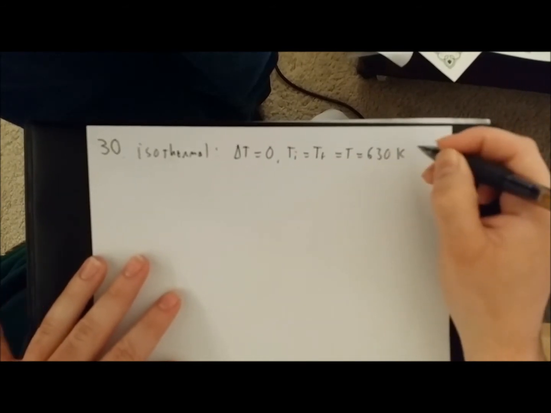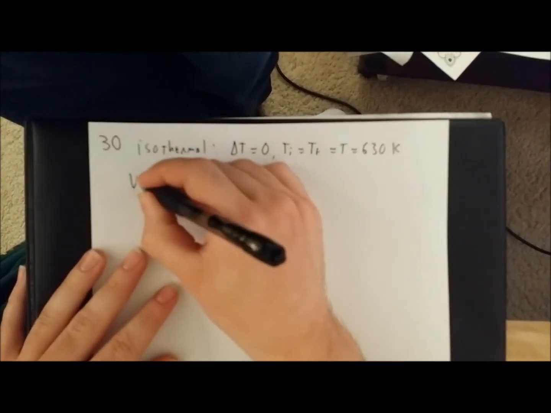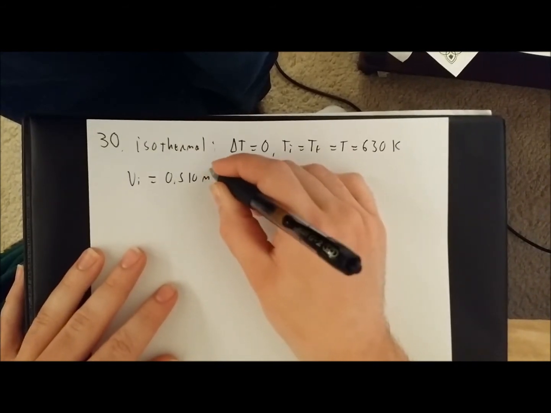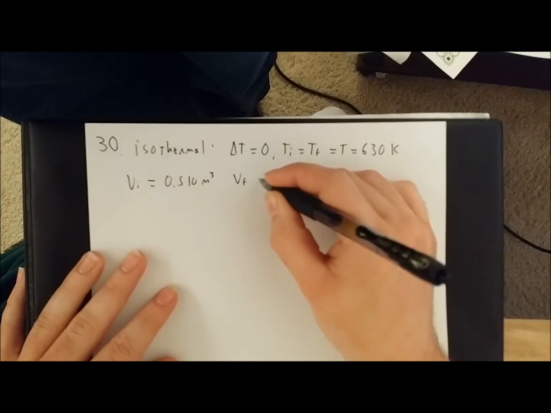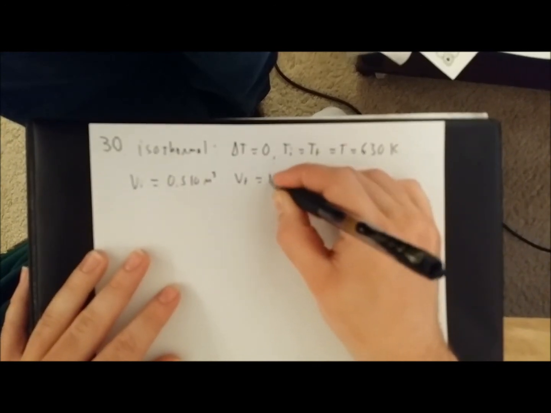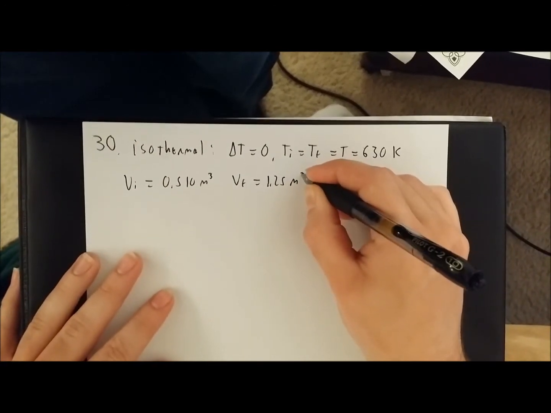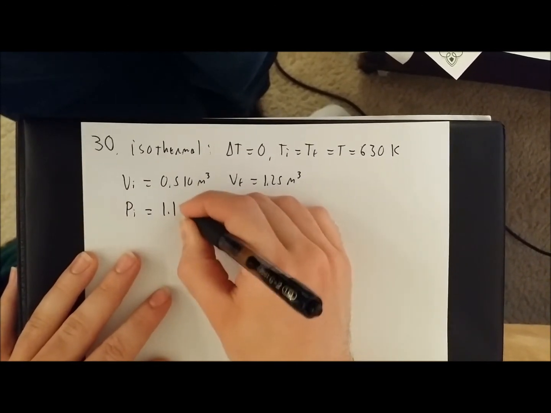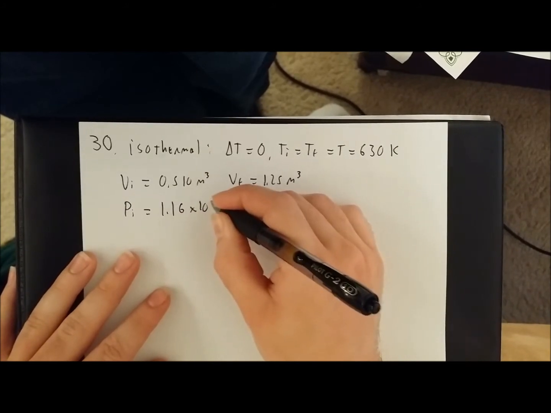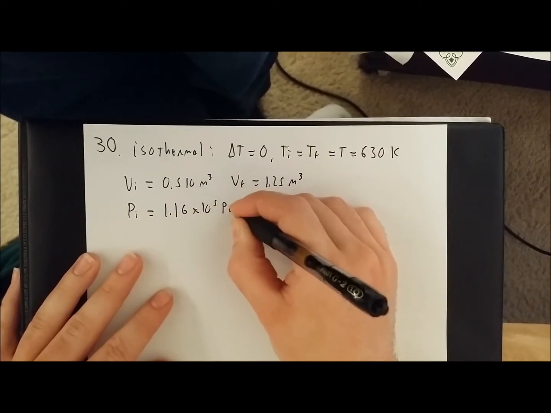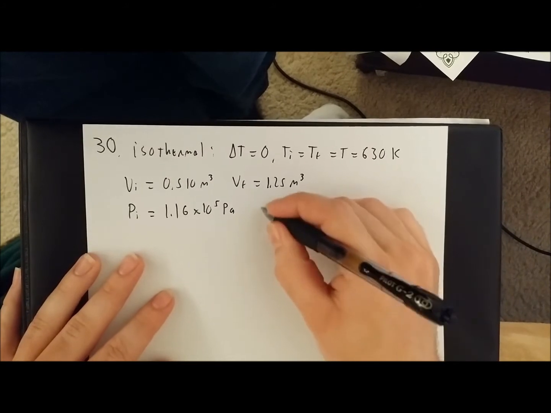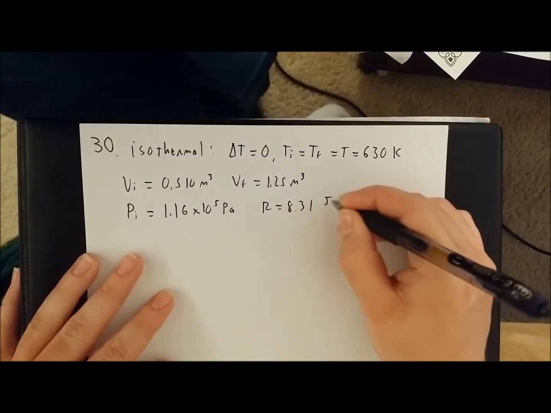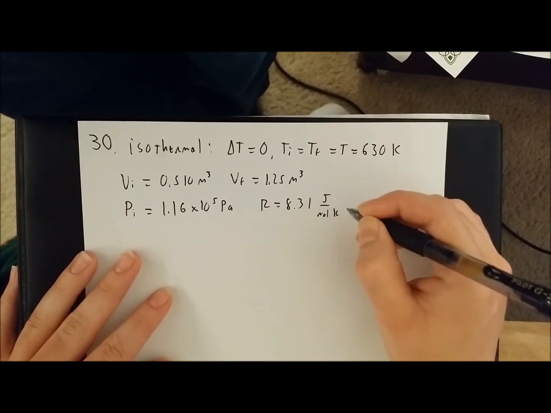Equals 630 Kelvin. We're told that our initial volume is 0.510 meters cubed. Our final volume is 1.25 meters cubed. Our initial pressure is 1.16 times 10 to the 5 pascals. And just to give you the ideal gas constant, it is 8.31 joules per mole Kelvin.